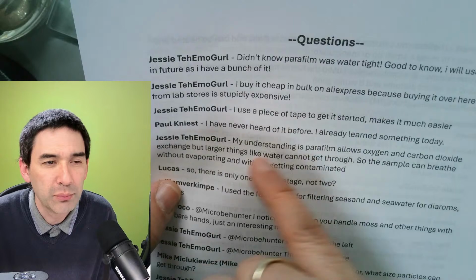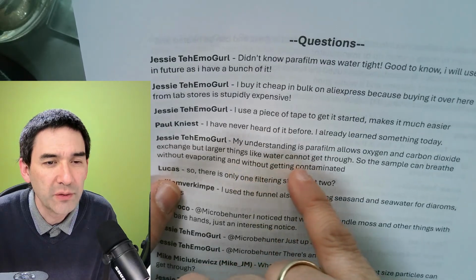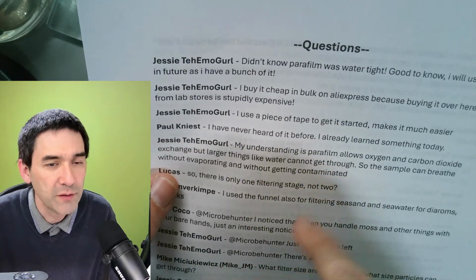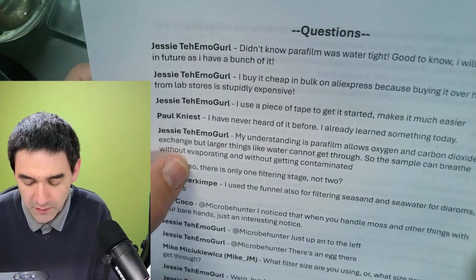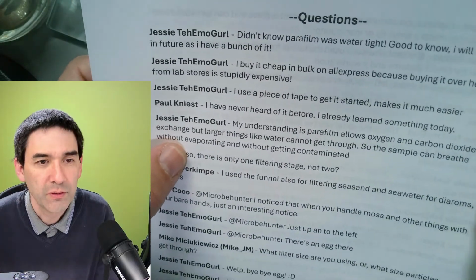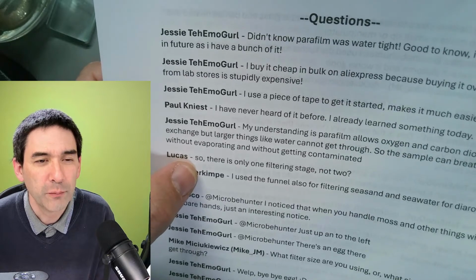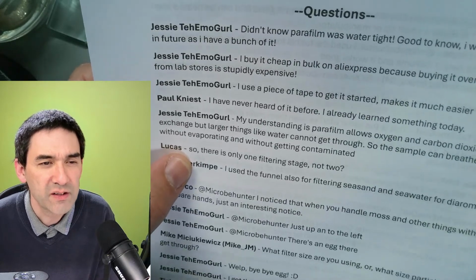So the sample can breathe even without evaporating and without getting contaminated. Oh, thank you for this information. Yeah, so parafilm is therefore quite useful, but you have to be careful because I think it does not withstand some of the solvents.